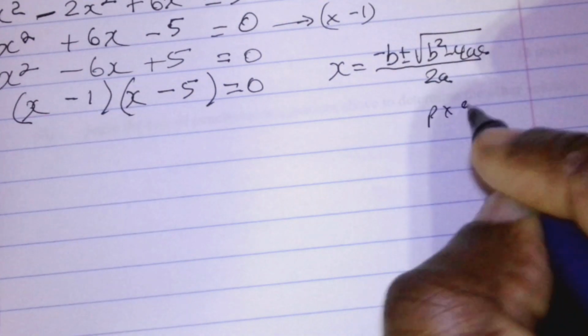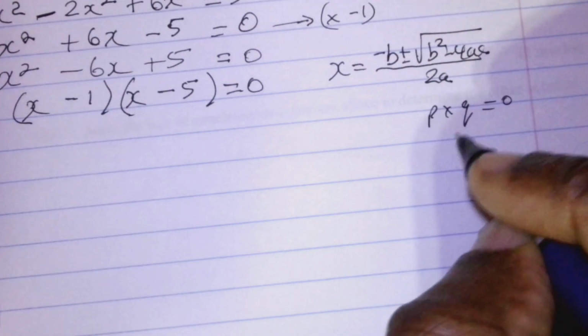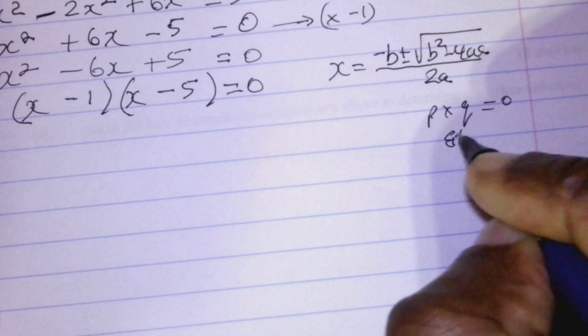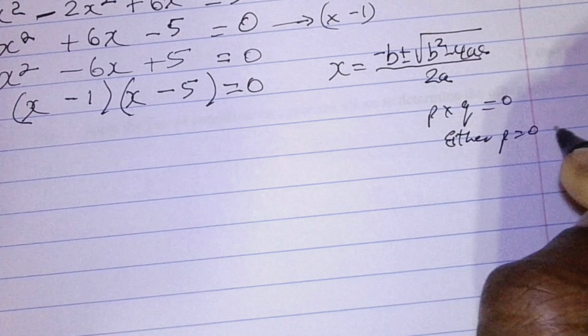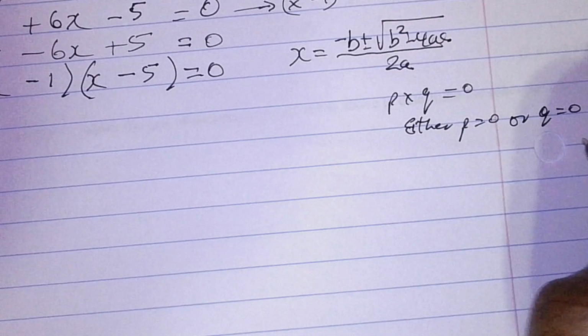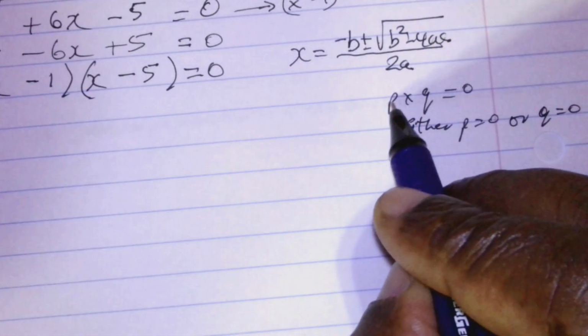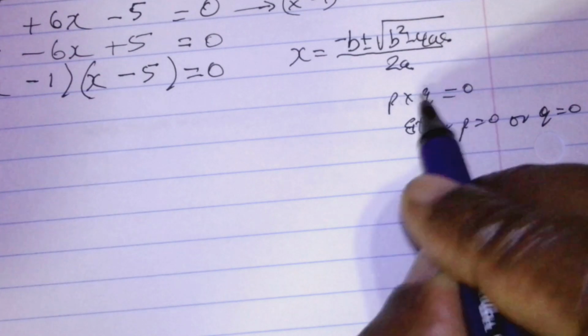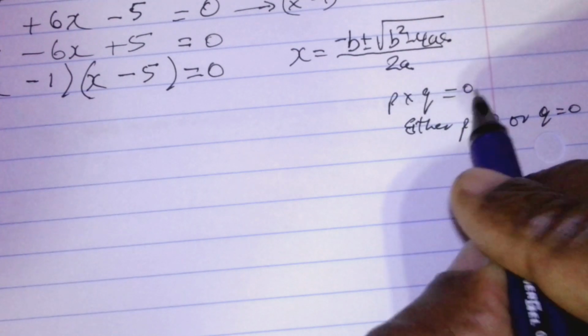If we multiply two numbers, let's say p times q, and you get 0, it means either p is 0 or q is equal to 0. If p is 0, 0 times whatever q is gives us 0. If q is 0, 0 times whatever p is will give us 0.